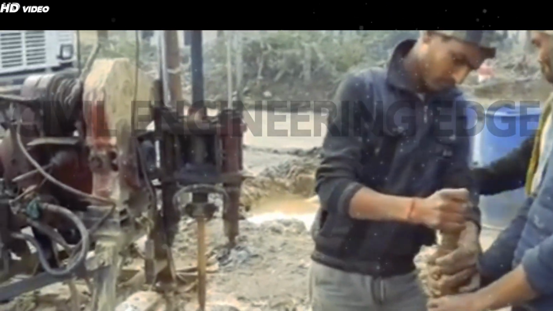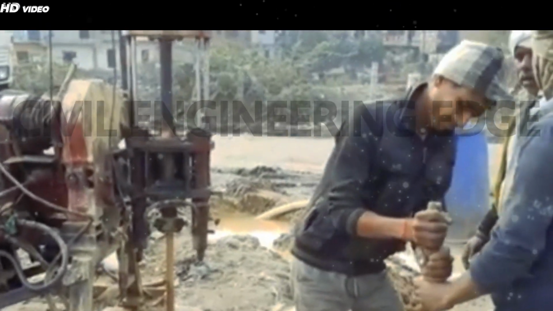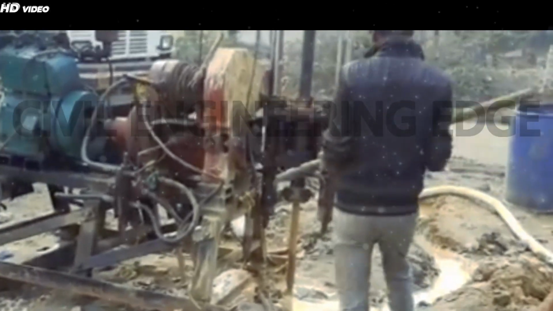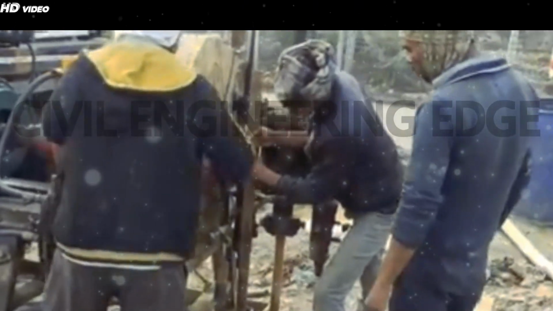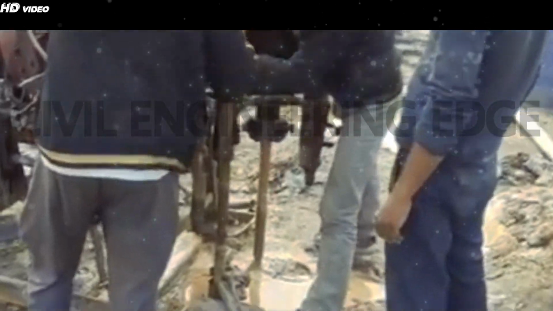So you can see here that this is your big pile. The machine is standing, and this is your piling machine. We also call it the pile rig machine, and through this machine you do everything. Your pile foundation is made, the pile bore is made.